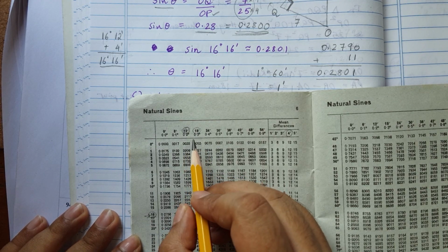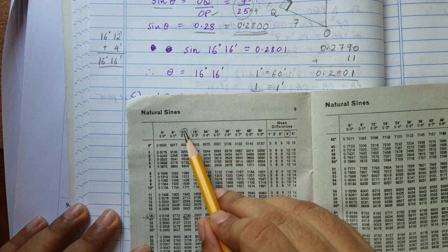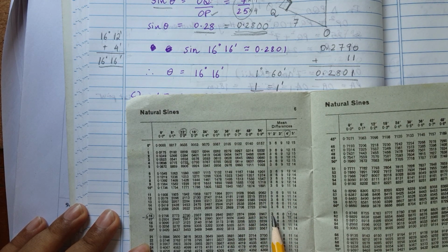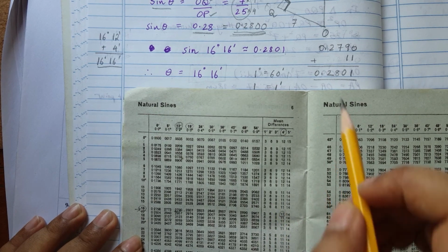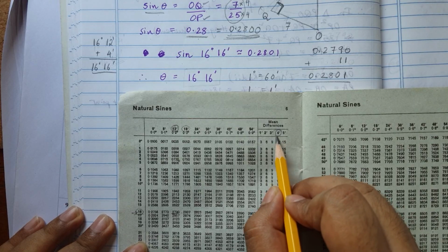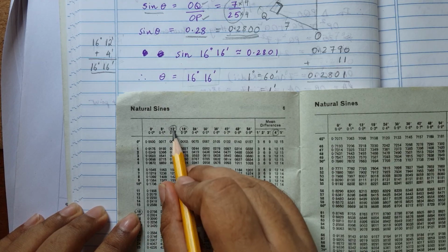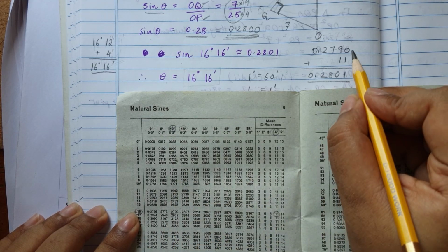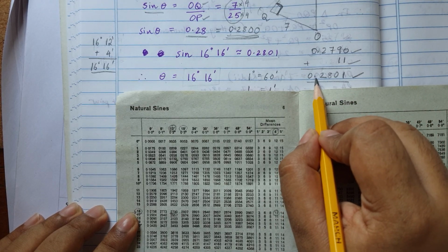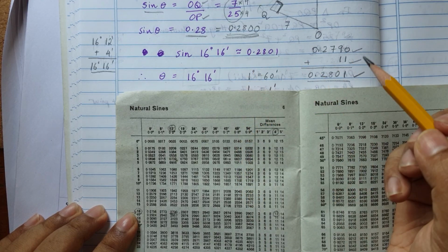How will I get the values? For that, I have to look at the mean differences column. So 12 plus 1 minute, 13 minute. I will have to add up this decimal at the end. If I look at this value of 11, which corresponds to a mean difference of 4 minute, then this value for 16 degree 12 minute, 0.2790, plus this mean difference of 11 gives me a total of 0.2801, which is very close to what I wanted, 0.2800.